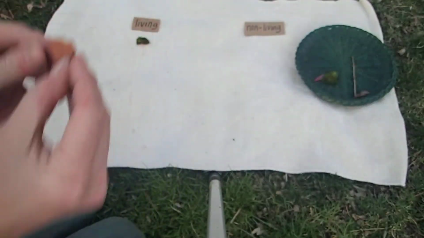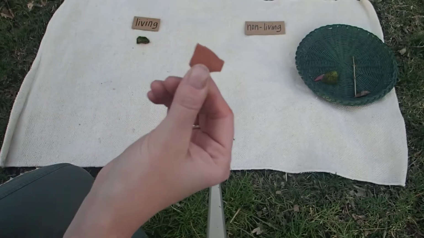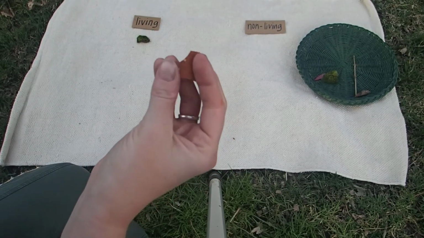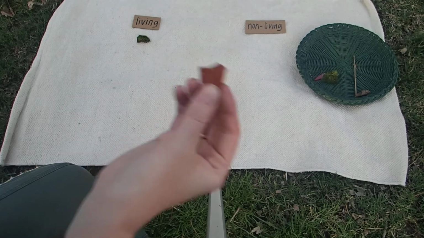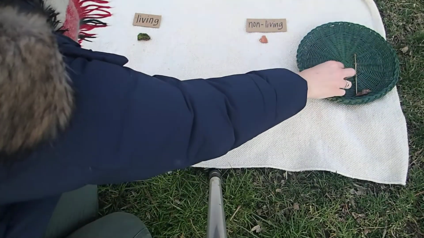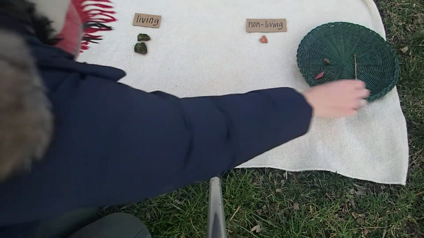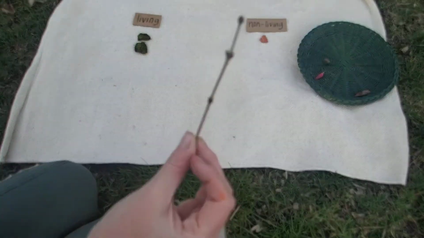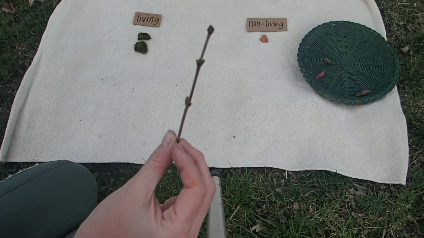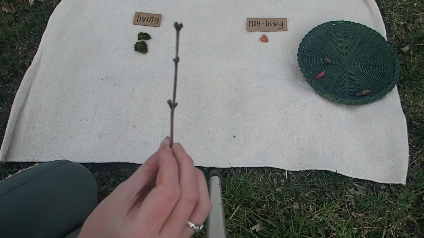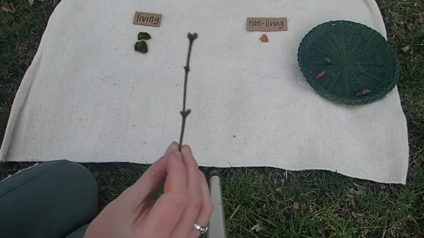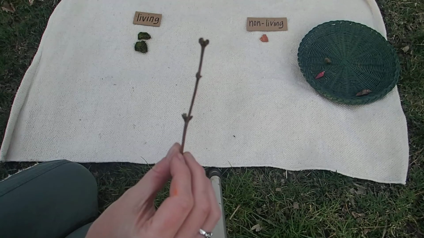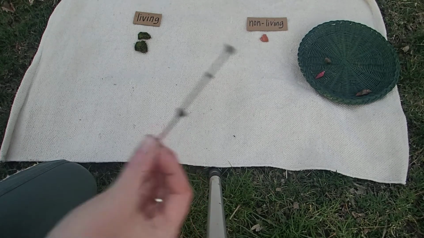Next, we have my piece of pottery. This is from a terracotta pot. Can a terracotta pot eat food? No. A terracotta pot is not living. I'll put it here. Here's more moss to put by our living. Next, we have a twig. This twig came from a lilac bush. That's a plant. A lilac bush can grow, it can flower and produce seeds, and it can make food from the sunlight and from water. It's living. I'll put it by living.